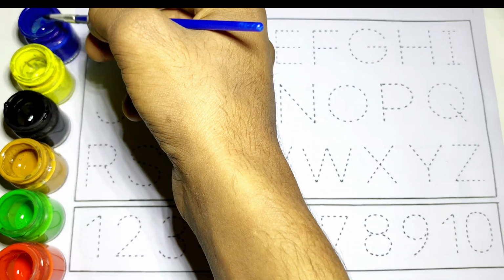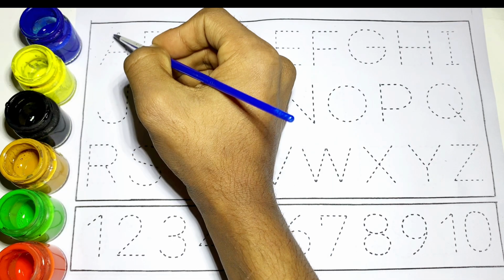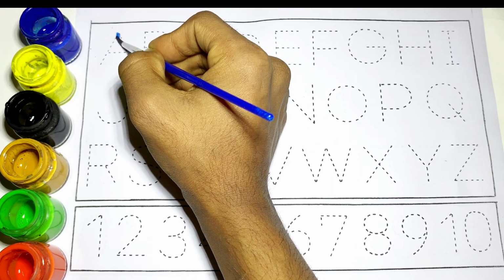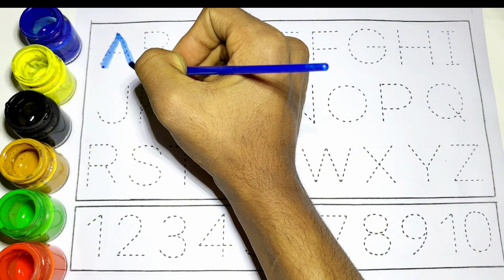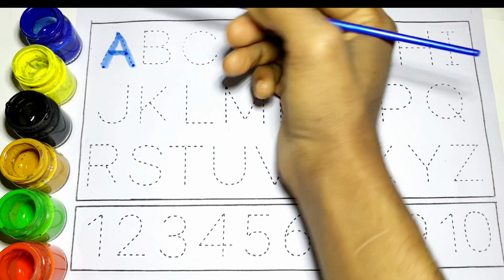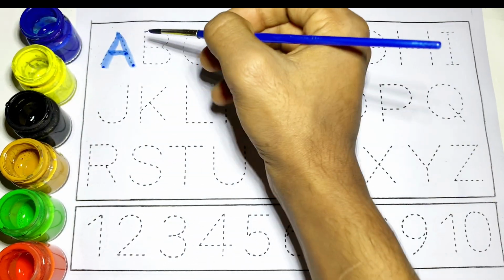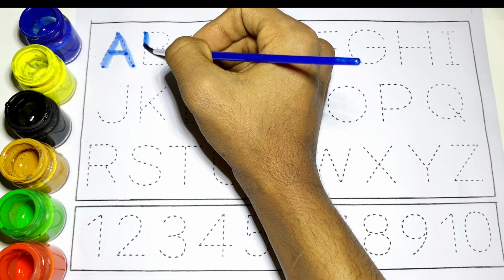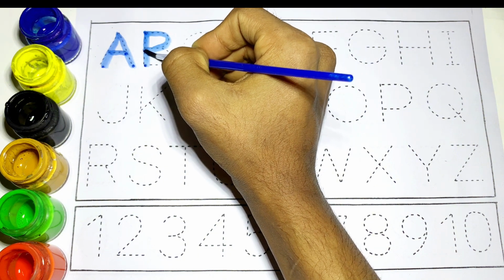Kids, first we draw A. A is for apple. A is for aeroplane. And use blue color. Kids, again use blue color and draw B. B is for ball. B is for bus.